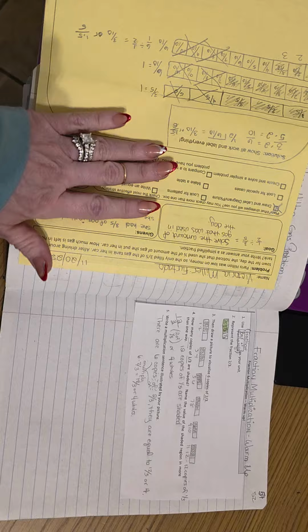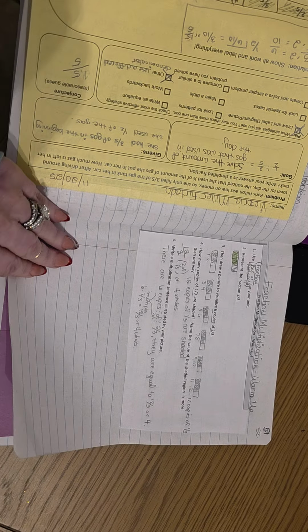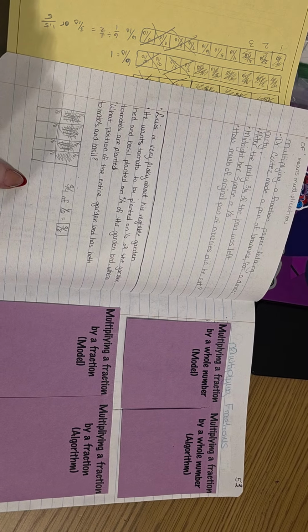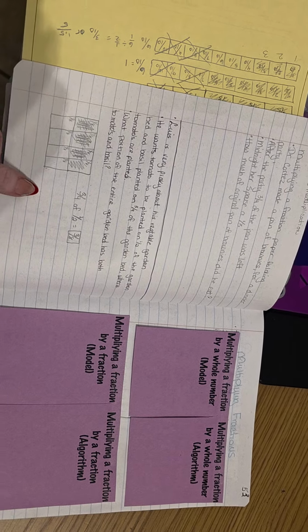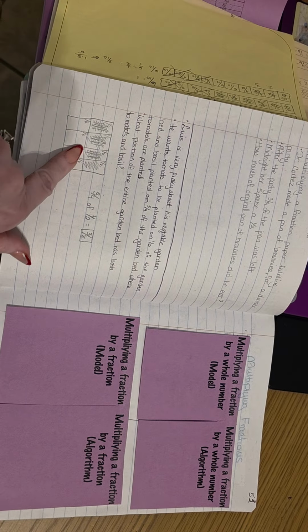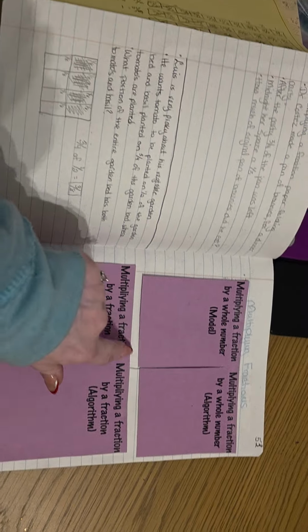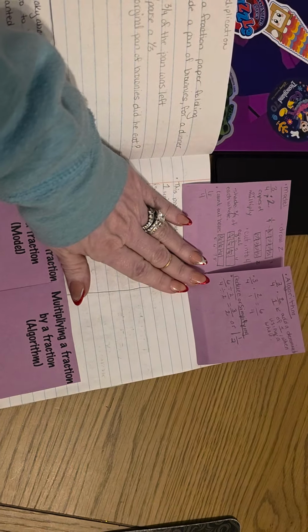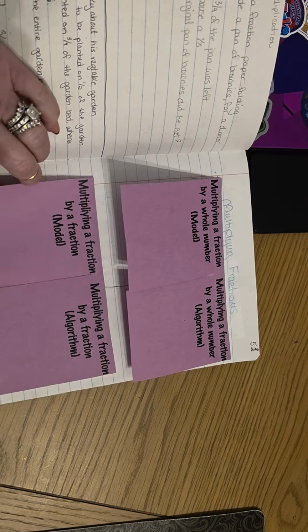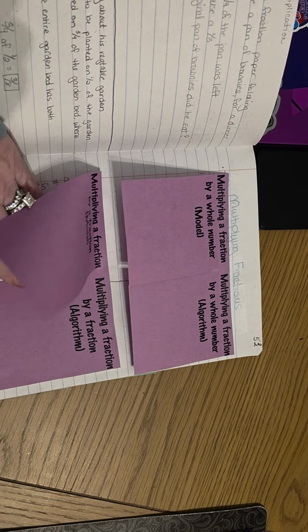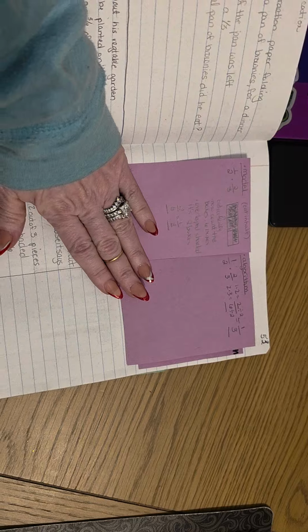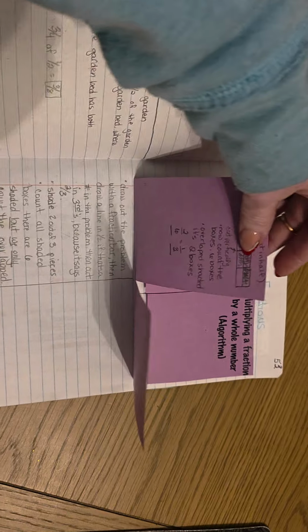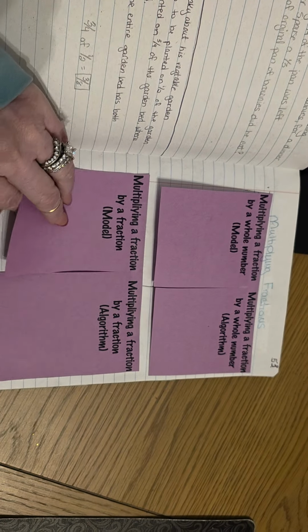There's that. This is the Paris Hilton gas problem. Fraction and multiplication warm-up that we did. Here is the multiplication of fraction paper folding. This is how you showed us how to do this. Multiplying fractions by a whole number. There are my notes. And then multiplying fractions by a model, by a fraction with an algorithm. There is that. These are my extra notes that I took.